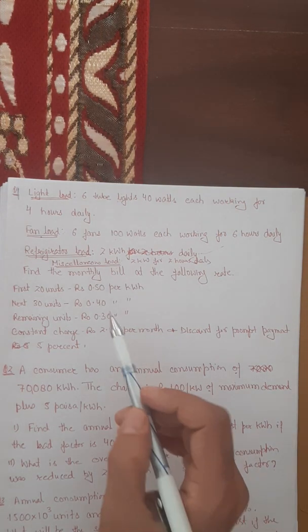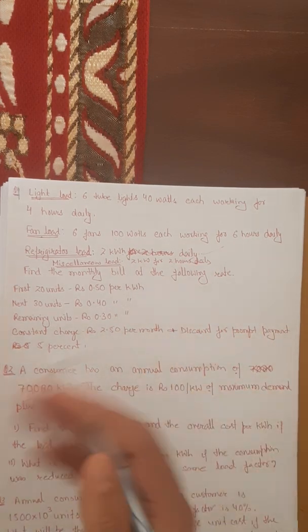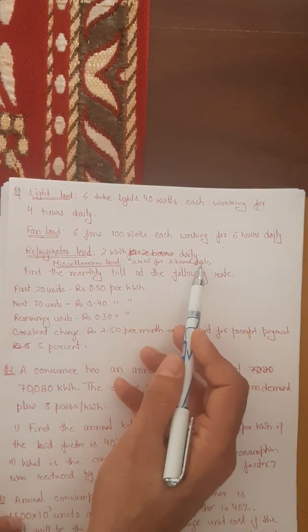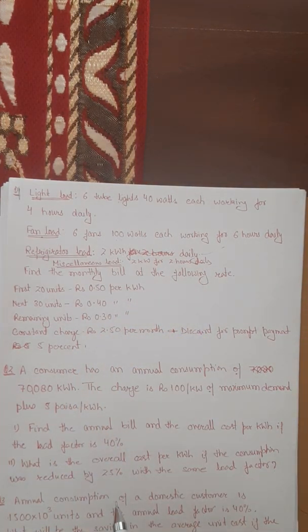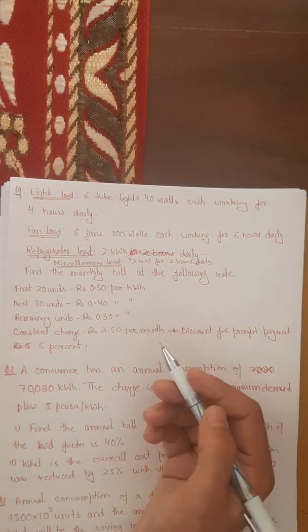And you have a refrigerator of 2 kilowatt hour, which means it is on continuously daily. Then you have a miscellaneous load of 2 kilowatt for 2 hours daily. Miscellaneous means, suppose, you are charging your mobile phones, using your computers for a small fraction of seconds or maybe a few minutes, or turning on your mixer grinders or other objects, toasters. So I am considering it as a miscellaneous load of 2 kilowatt for 2 hours.